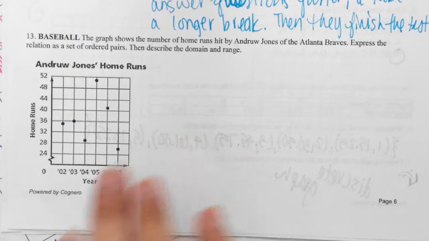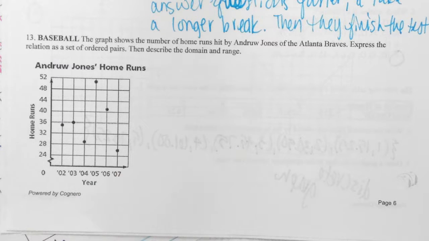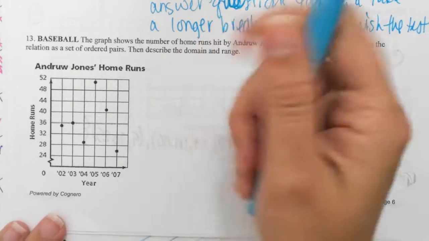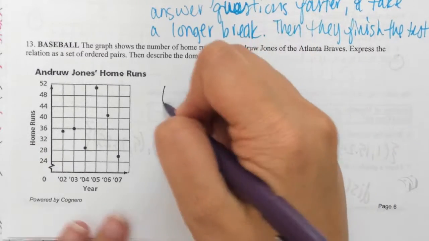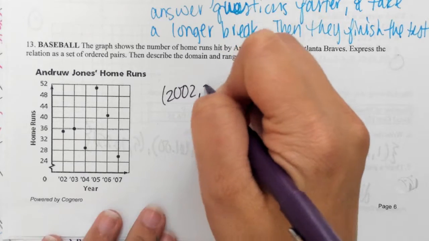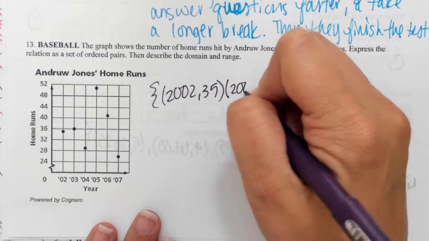Number 13. The graph shows the number of home runs hit by Andrew Jones of the Atlanta Braves. Express the relation as a set of ordered pairs, then describe the domain and range. So, in the year 2002, how many home runs did Homeboy hit? 35. So 2002, 35. And then what about in 2003?